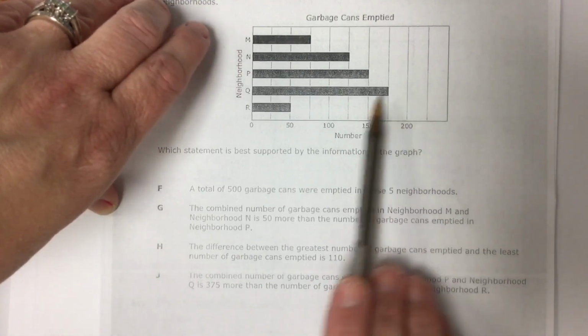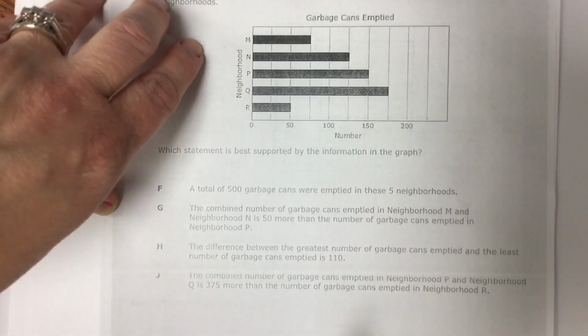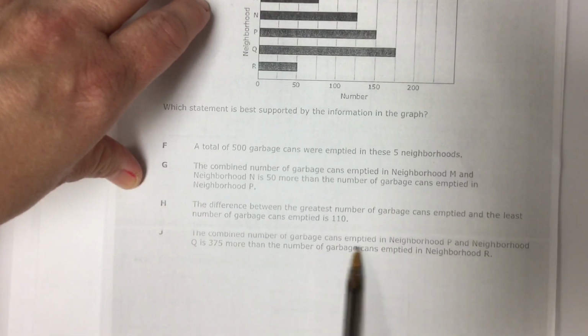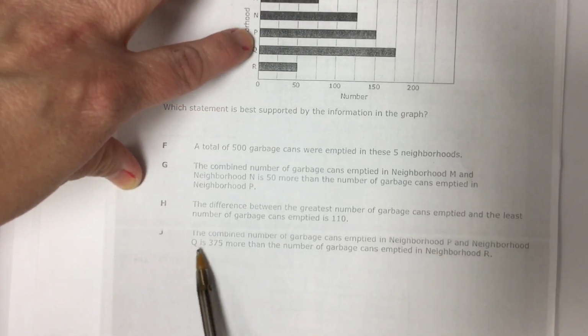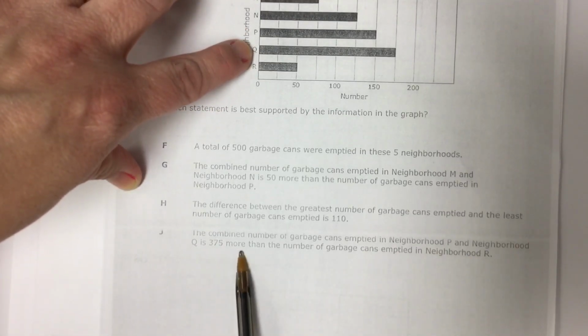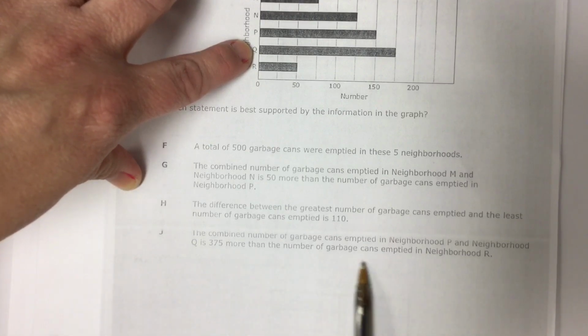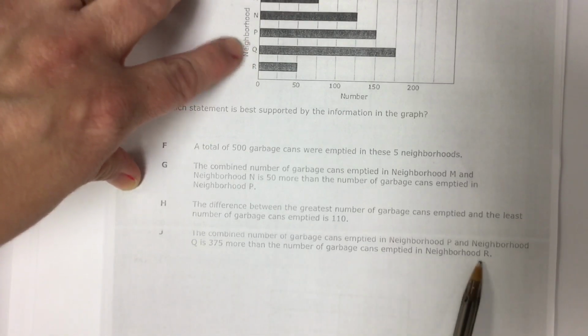So you have to find the biggest and the smallest and subtract it. The combined number of garbage cans emptied in neighborhood P and neighborhood Q is 375 more than number of garbage cans emptied in neighborhood R.